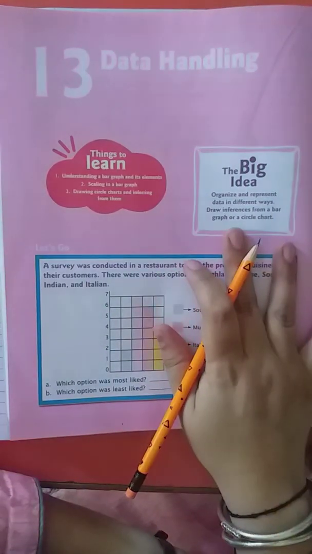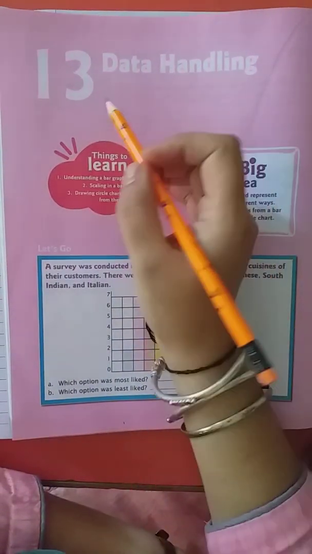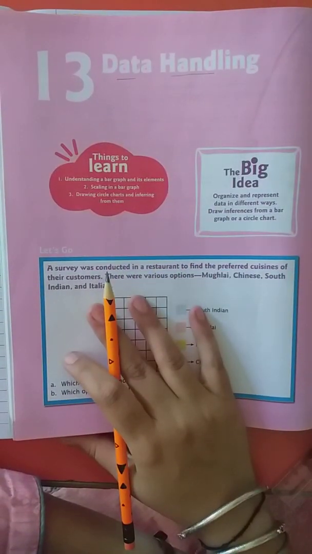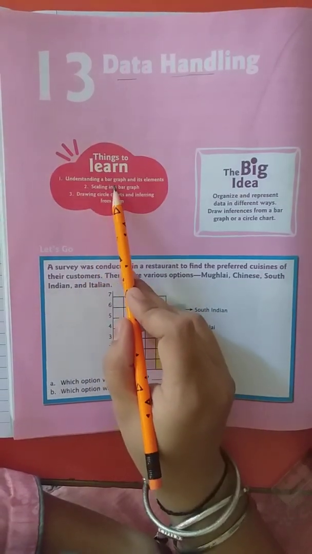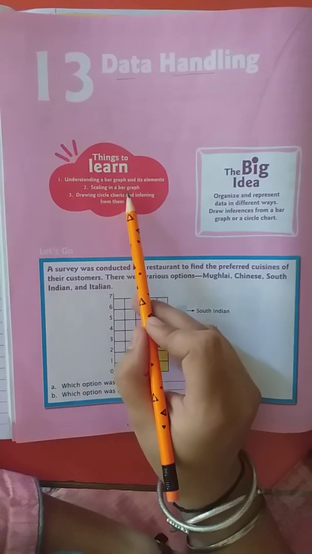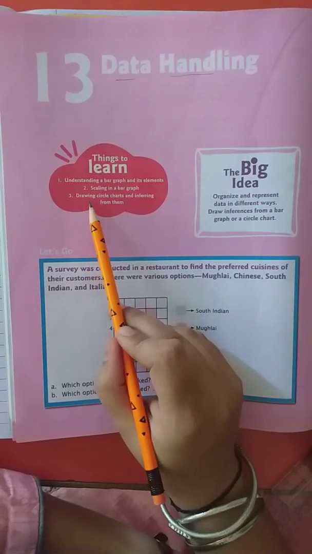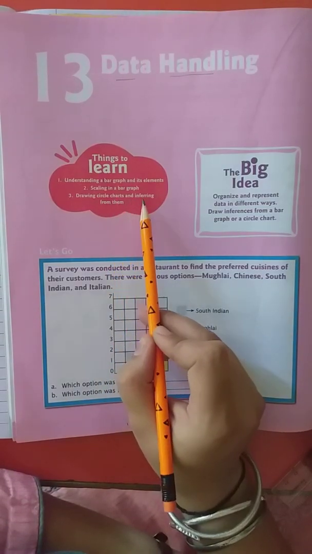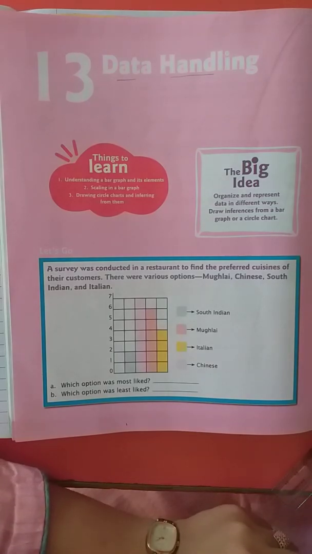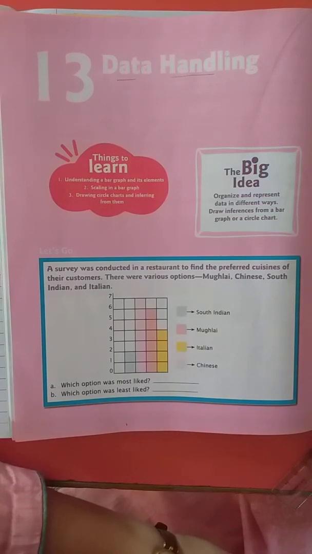So, today we will discuss our 13th chapter of maths, that is data handling. In this chapter, we will learn about understanding a bar graph and its elements. Second one is scaling in a bar graph. Third one is drawing circle charts and inferring from them. So that means we have to learn about bar graph. You already know about it because in the previous class you discussed bar graph. So let's start our chapter.